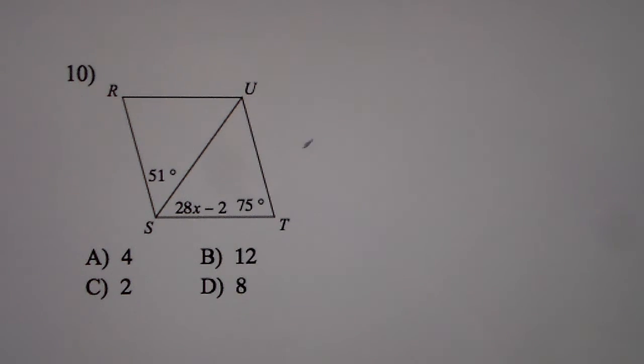Number 10. This one's a little tricky. This orange angle is the 28x minus 2. This purple angle is 75 degrees. I'll separate that a little bit. Now, what makes this a little bit trickier is that we have to remember parallel lines cut by a transversal. So this green angle here, by definition of alternate interior angles, that angle up there is also 51 degrees. It's the same measure. So that's by alternate interior angles.